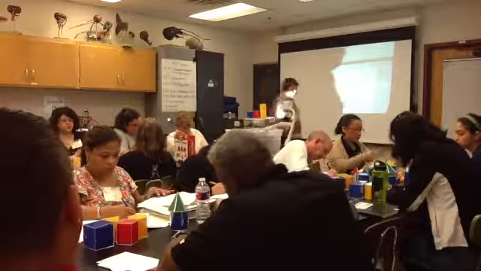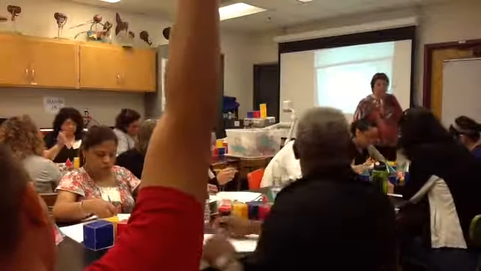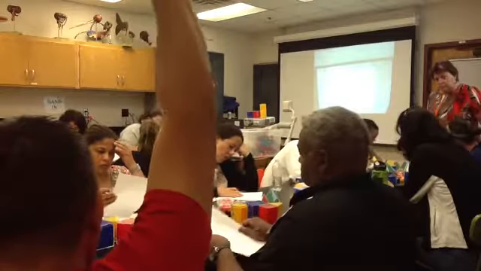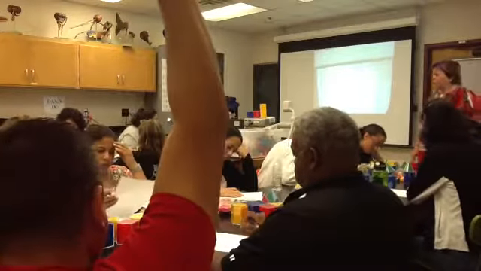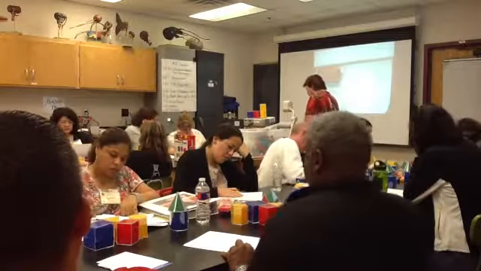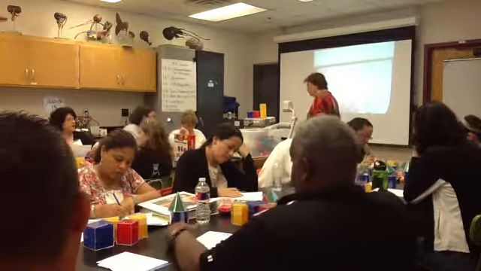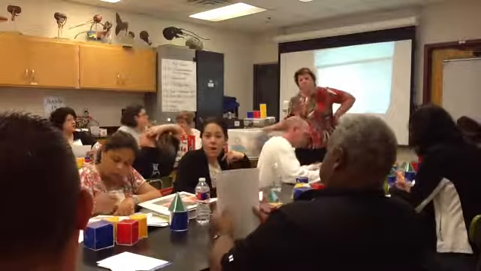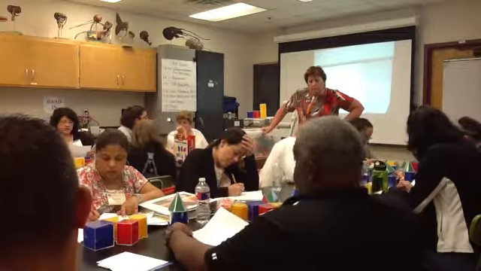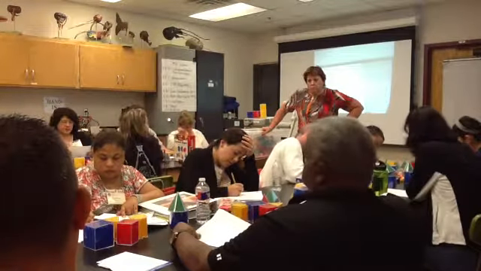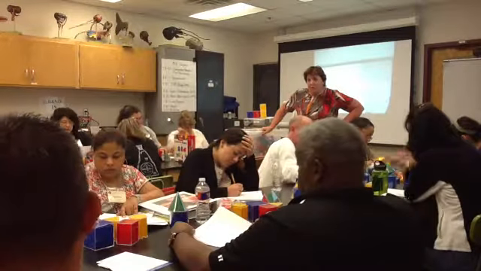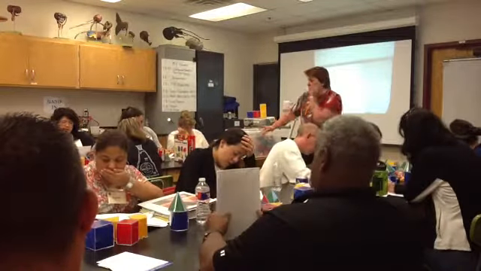Patterns. What kind of patterns do you see from the numbers you have? Yes, sir? In prisms, the number of vertices is equal to 2/3 the number of edges. Ooh, interesting. Is that true for all of them? Should be. Okay, that's interesting. What else?